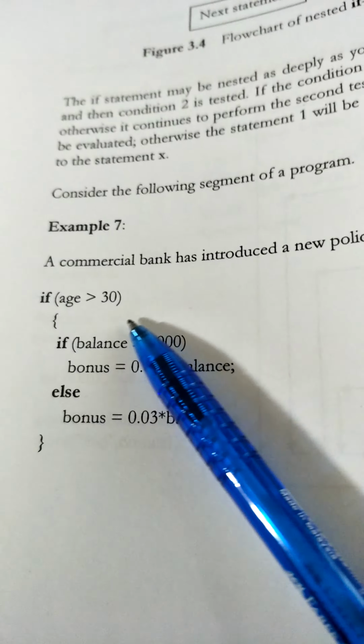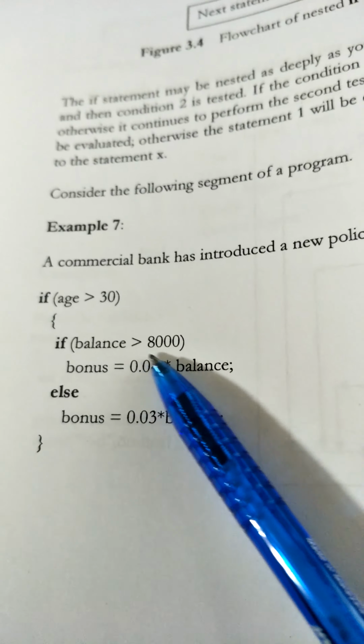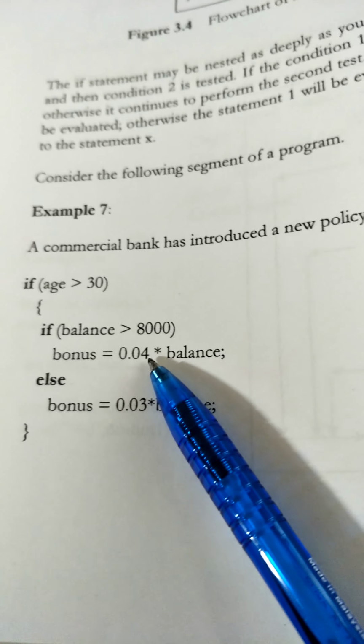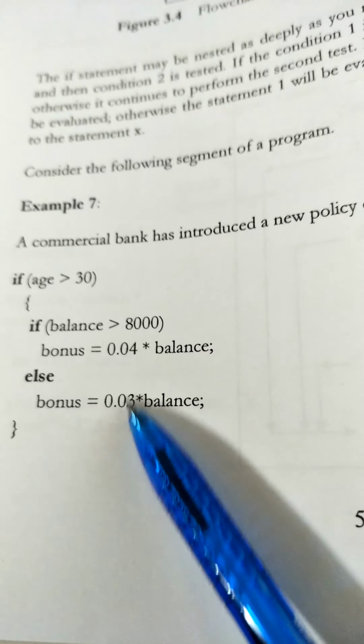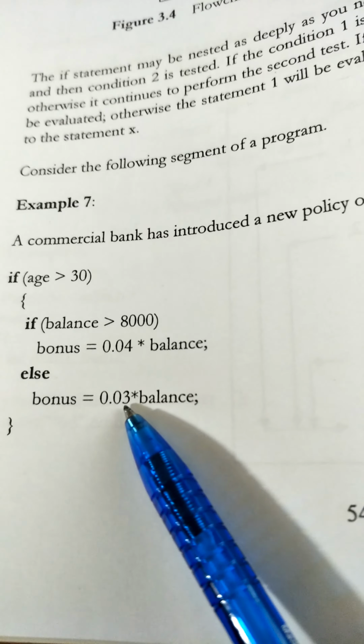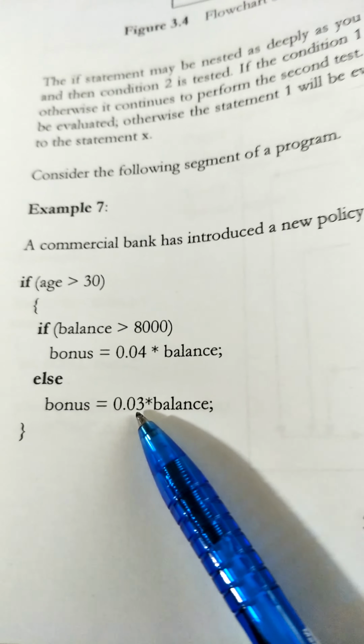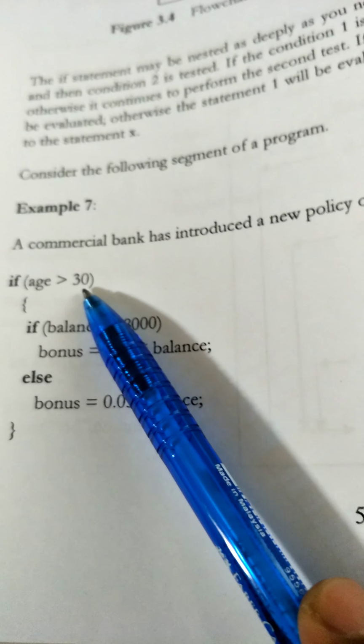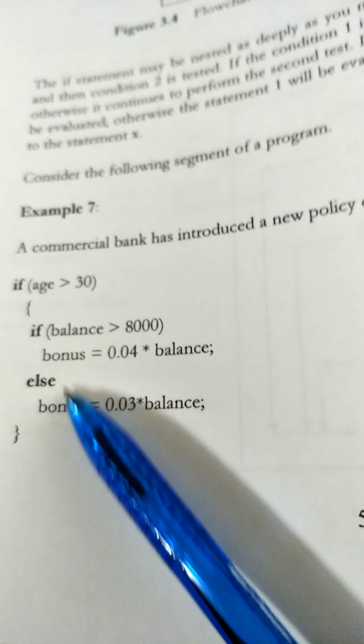Okay, so you can see here, the more salary you get, the more bonus you get. Because the bonus you multiply by 0.04, whereas when you get less than 8,000, the bonus is only multiplied by 0.03. So you can see here, if age is more than 30, we have this.